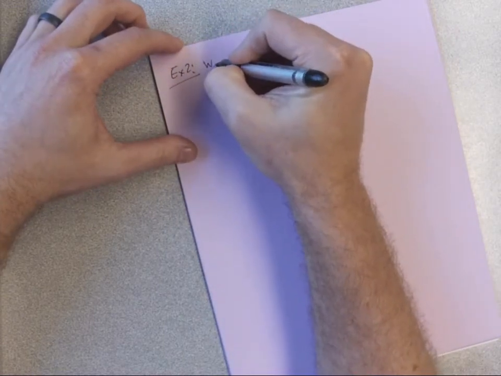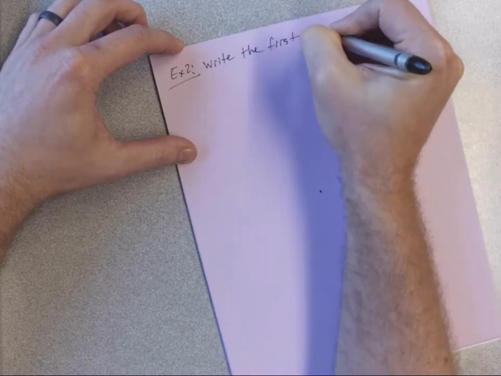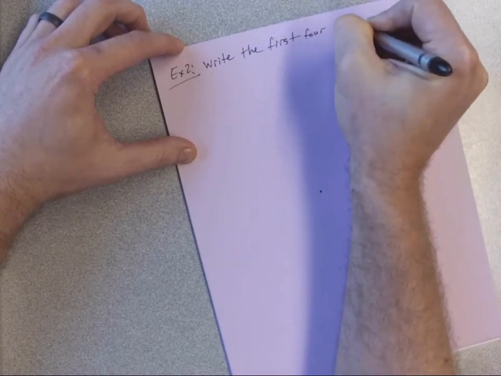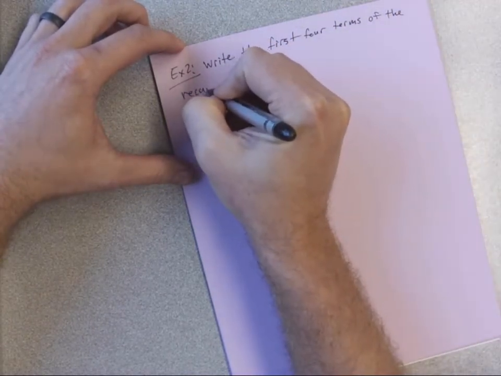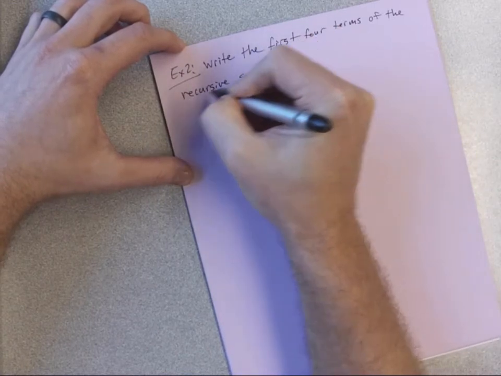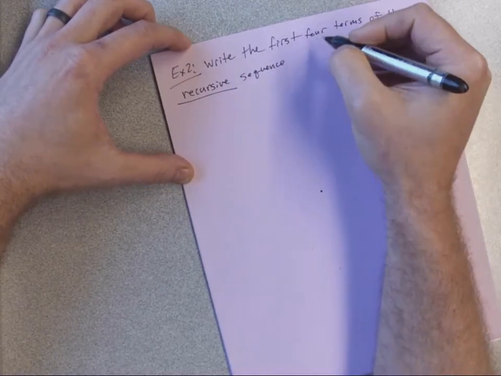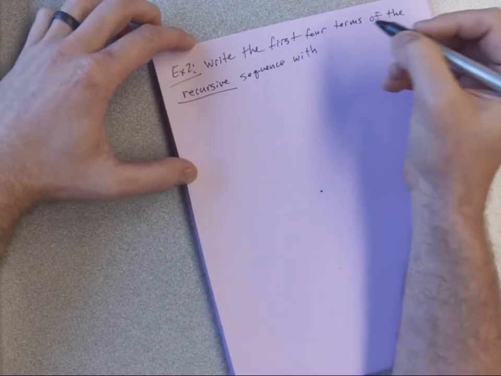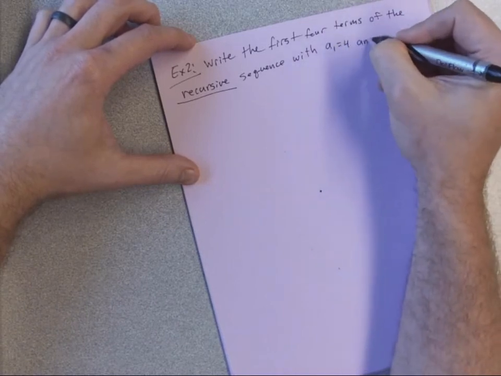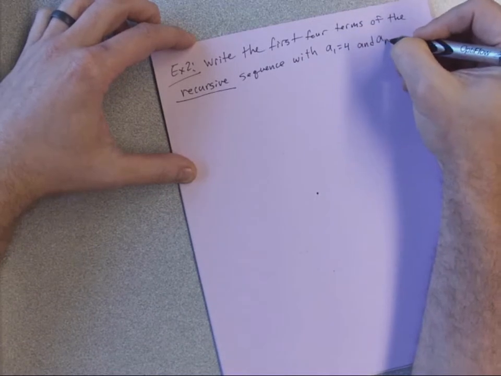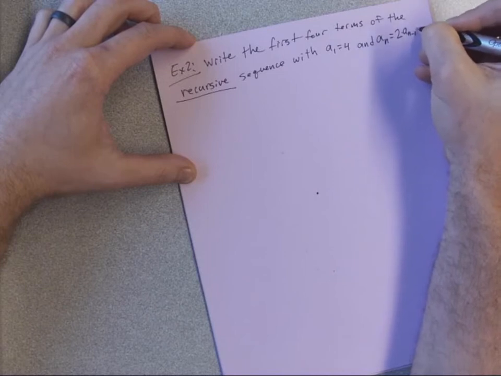Write the first 4 terms of the recursive sequence, which is a new term here you may not have seen, recursive sequence, with A1 equal to 4 and A sub n equal to 2 times A sub n minus 1 plus 1.